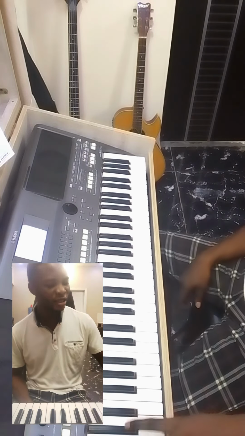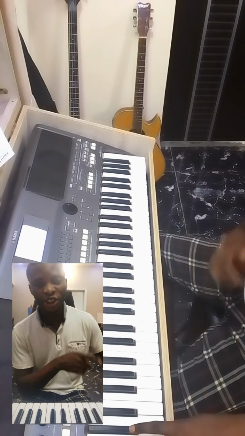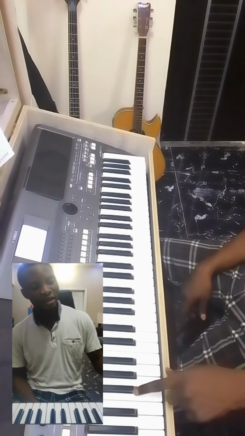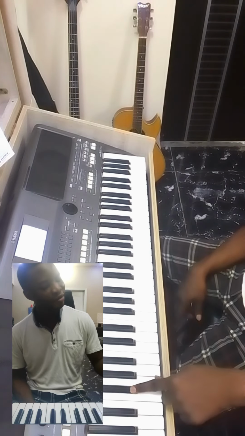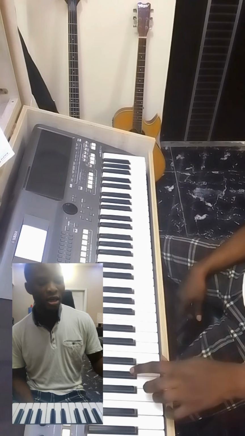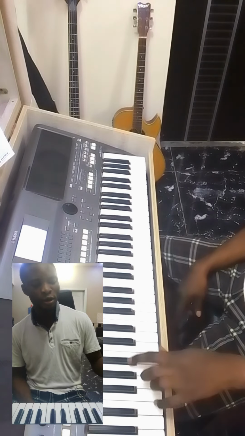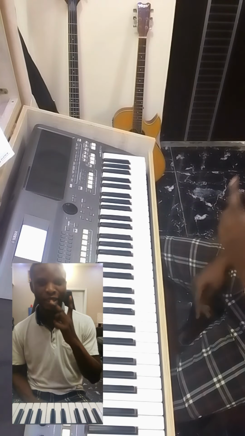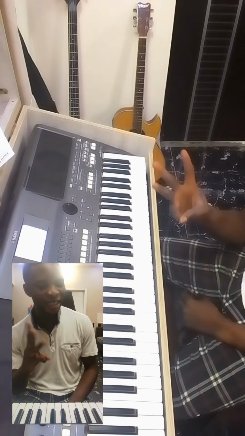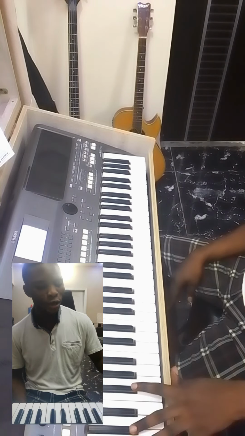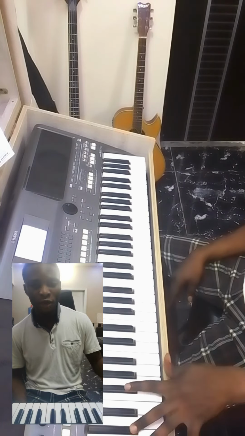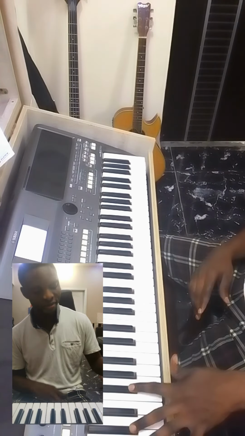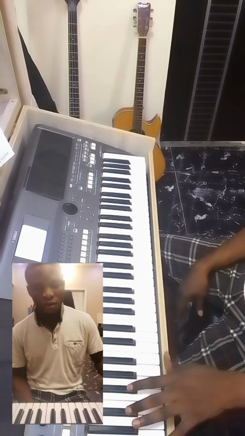Okay, so this is popularly known as C sharp. This is popularly known as E flat. This is popularly known as F sharp. This is popularly known as A flat, and this is popularly known as B flat. So we have 2 sharps and 3 flats. The first black key of the 2 and the first black key of the 3 is always a sharp. Then the remaining ones are always flat.